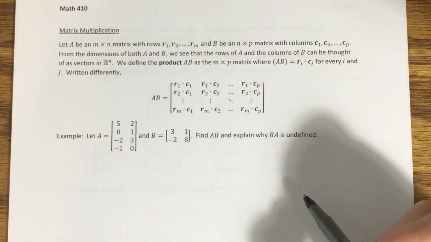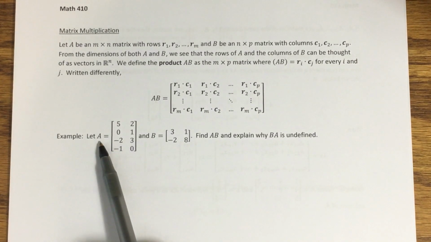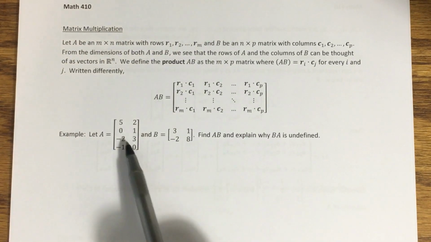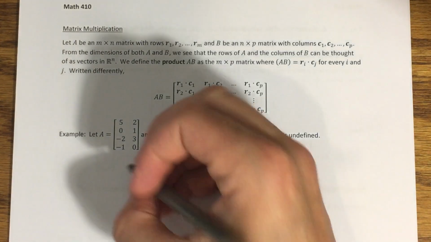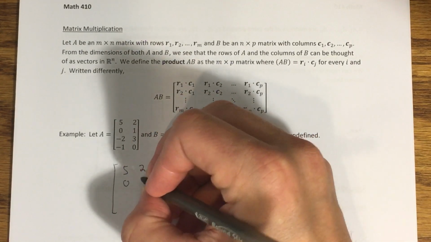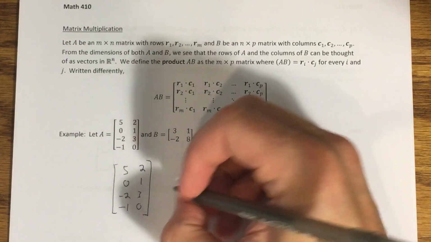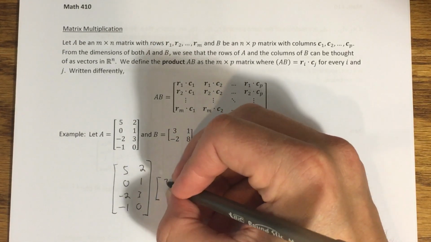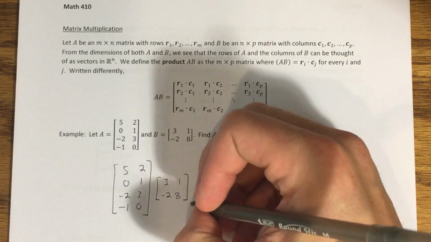Okay, so let's practice this with a product of two matrices. I want to do A times B, where A is this 4 by 2 matrix, B is this 2 by 2 matrix. Okay, 5, 2, 0, 1, negative 2, 3, negative 1, 0, times 3, 1, negative 2, 8.